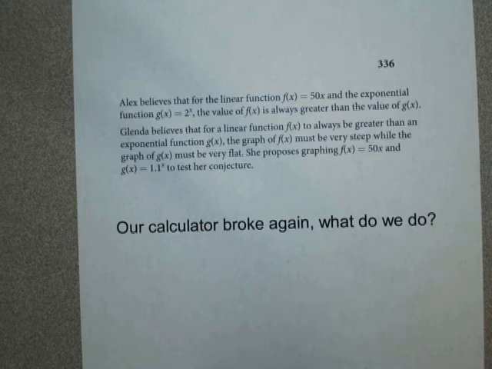And our calculator is broken. And it crashes the test when I try and get on Desmos. And what in the world do I do? So we need to take this question apart. I need to know what's going on here.